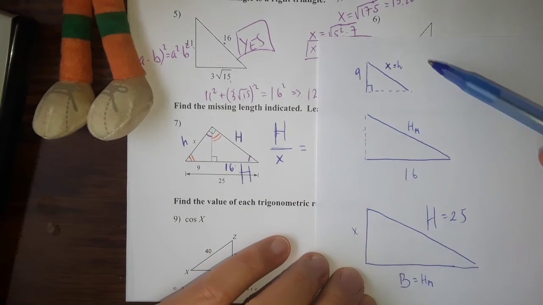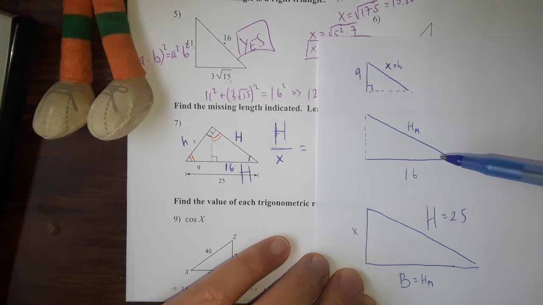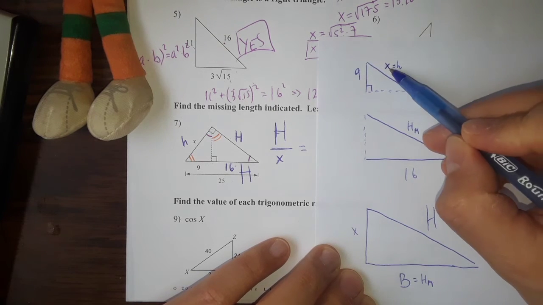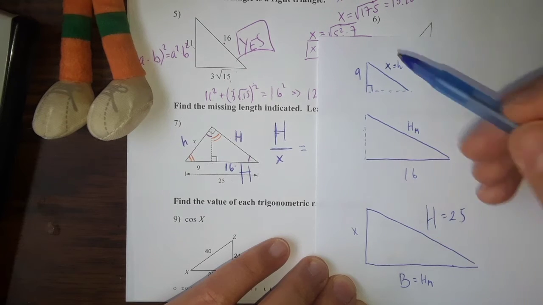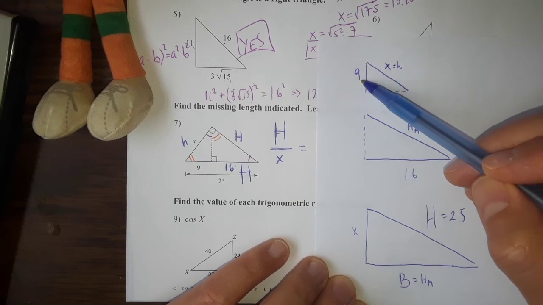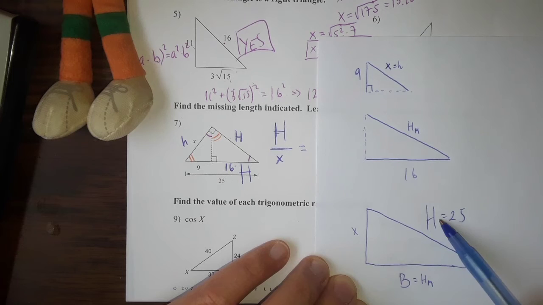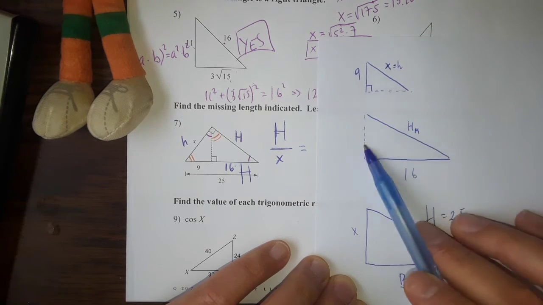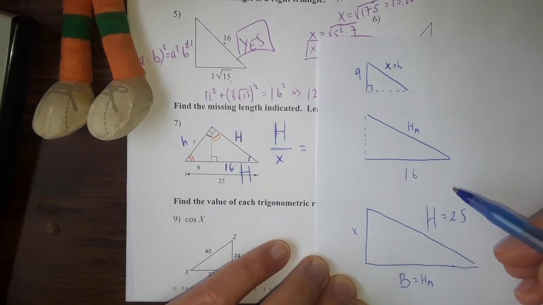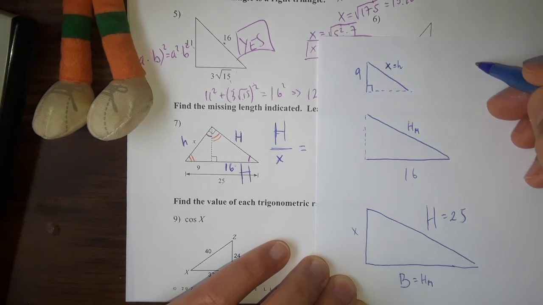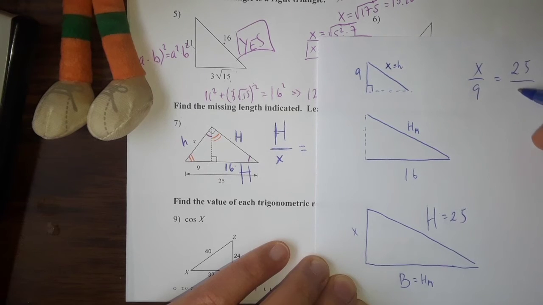After looking at this and thinking a little bit more, it looks like this over this, right? In similar triangles, if we divide this over this, that's going to be the same as this over this. So when we divide two corresponding sides, we're going to have the same ratio. So if I do x over 9, that has to be the same as 25 over x. If we solve this equation, we can cross multiply.